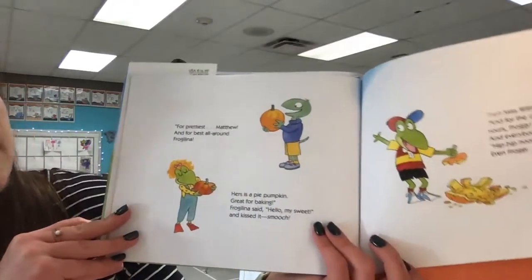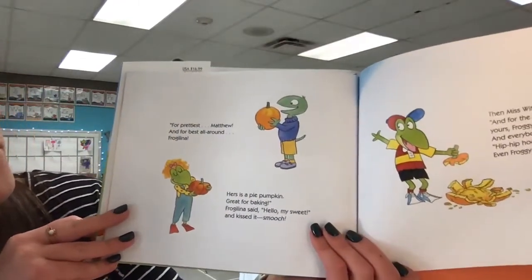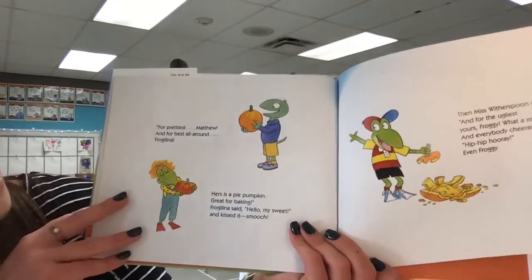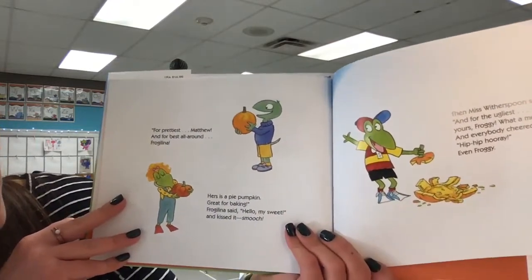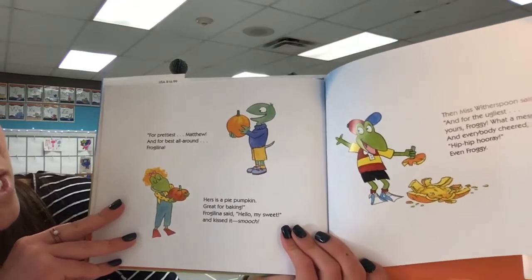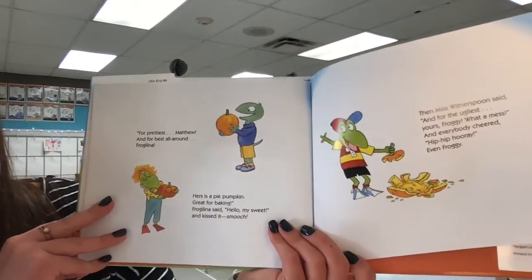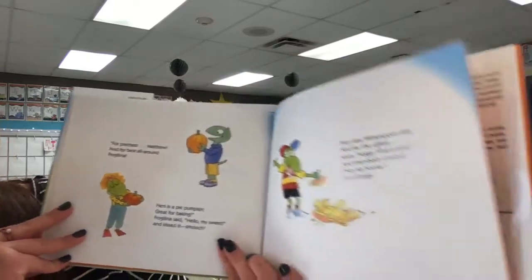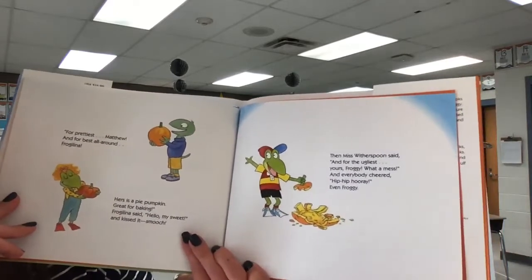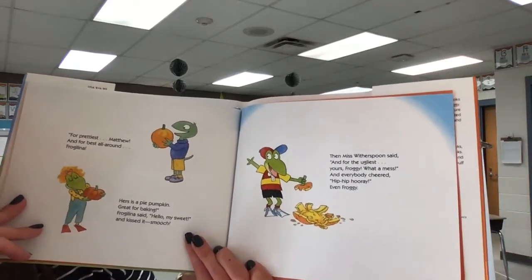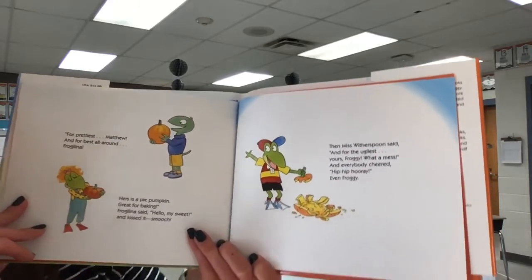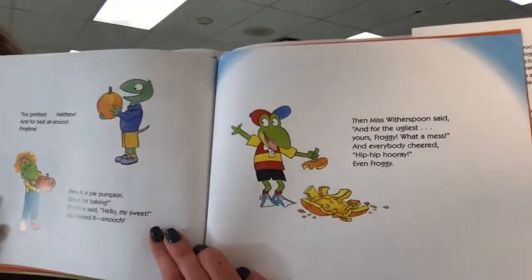For prettiest, Matthew. And for the best, all around, Frogalina. Here's a pie pumpkin for baking, Frogalina said. Hello, my sweet, and kissed it. Smooch. Then Miss Witherspoon said, and for the ugliest. Yours, Froggy. What a mess. And everybody cheered. Hip, hip, hooray! Even Froggy.